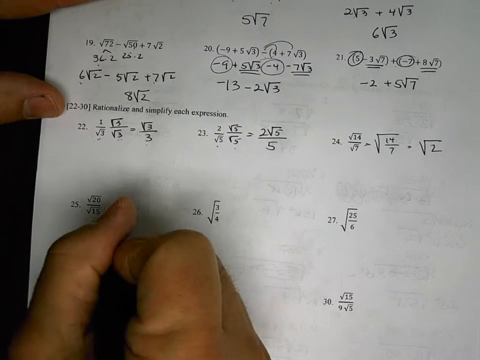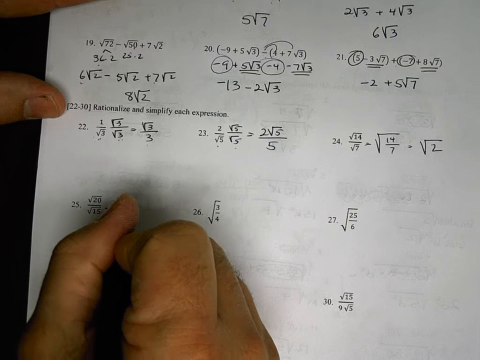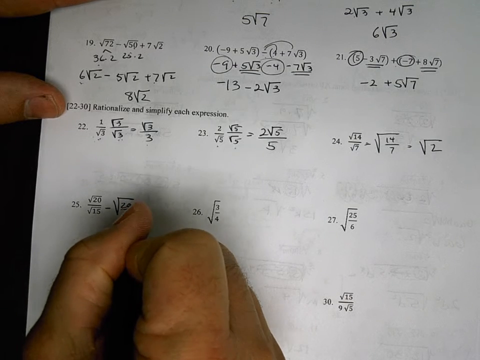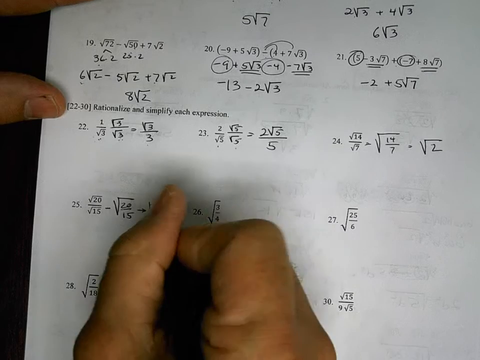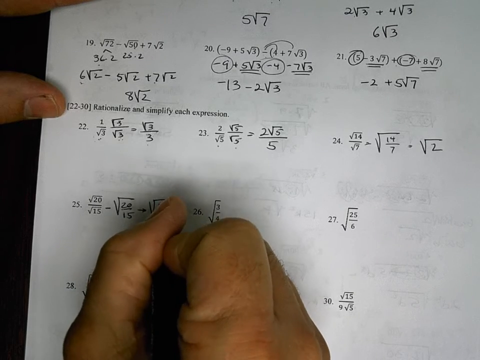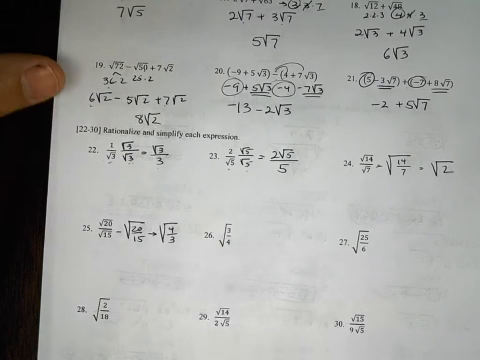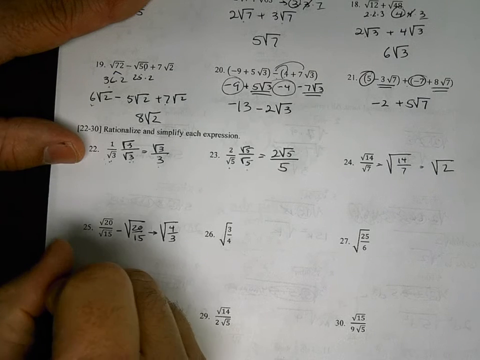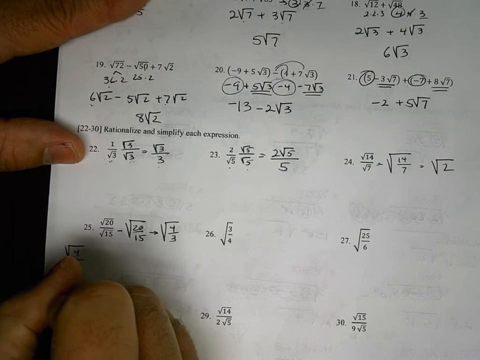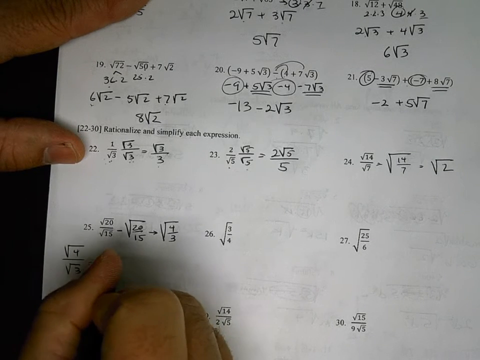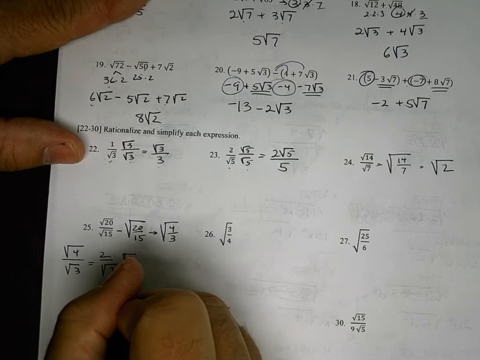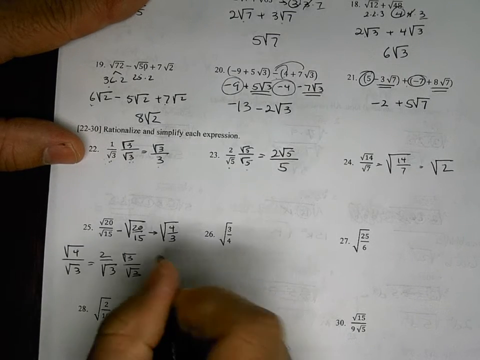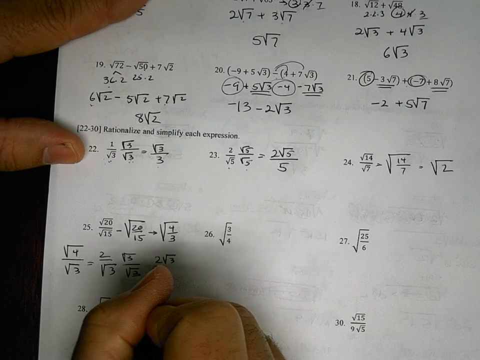Do the same thing here. We get the square root of 20 over 15, which reduces to the square root of 4 over 3. Now we can simplify that, and we can say the square root of 4 over the square root of 3, which is 2 over the square root of 3. When we rationalize the denominator, we end up with 2 root 3 over 3.